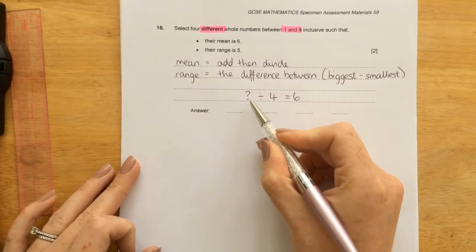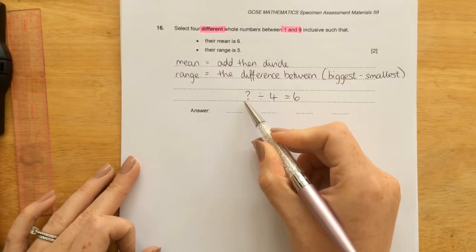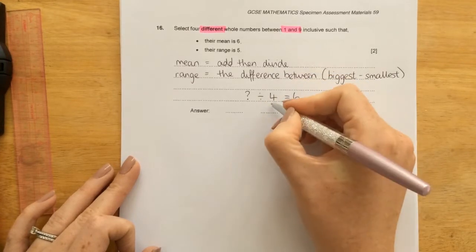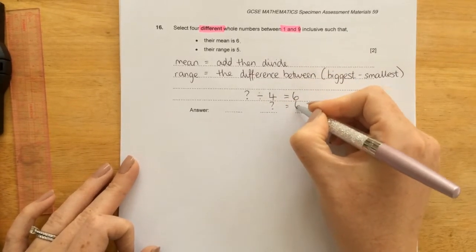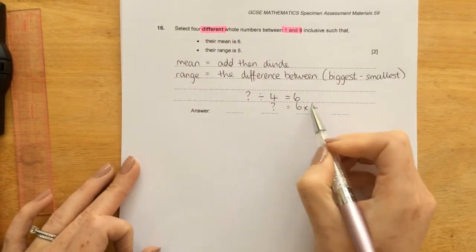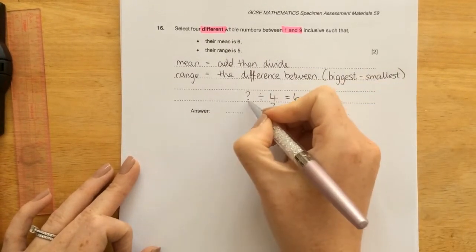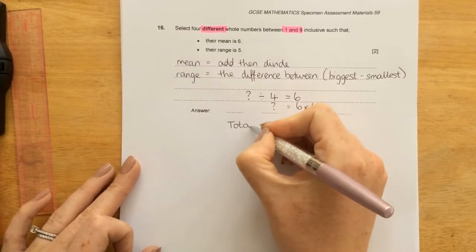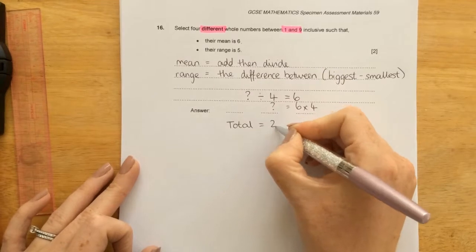So we need to figure out what our numbers need to total up to. We can do the inverse operations here. So instead of dividing by 4, we times by 4. So therefore 6 times 4 is 24. So we know that the total must equal 24.